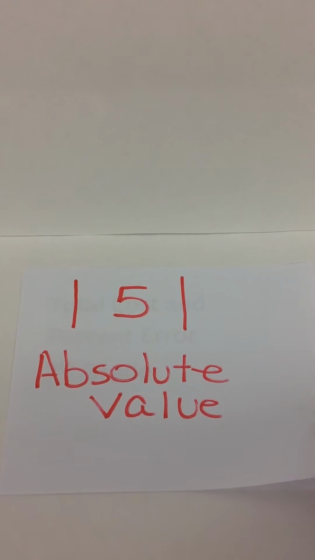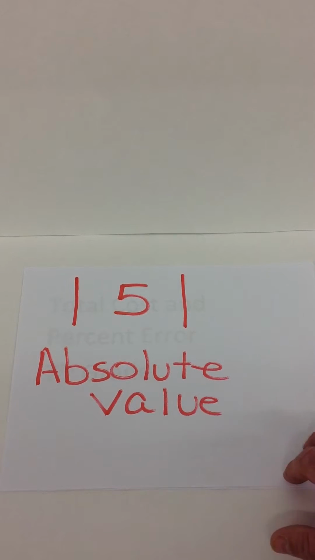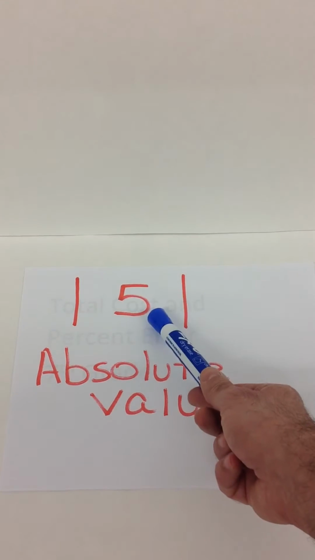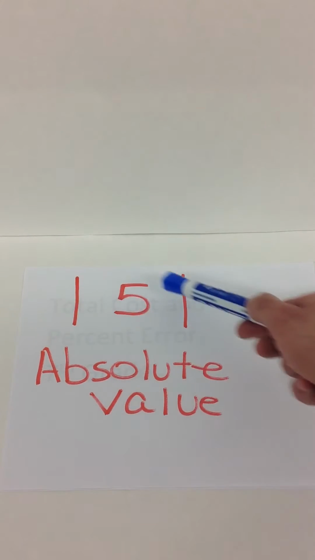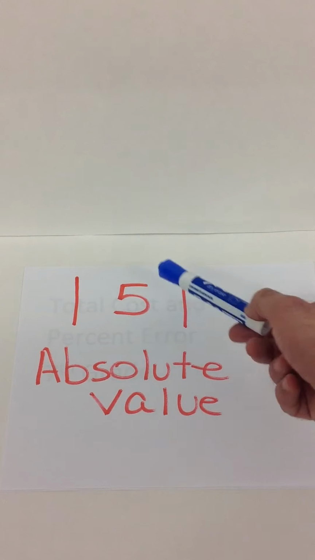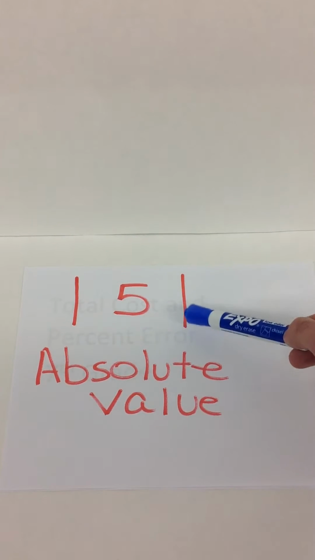Okay, here's our video on the total cost and percent error. Before we begin, we should know what absolute value is because we're going to see it in the formula. So again, this is the absolute value of 5. These are the absolute value symbols. And the absolute value of 5 is 5. It's 5 away from 0.